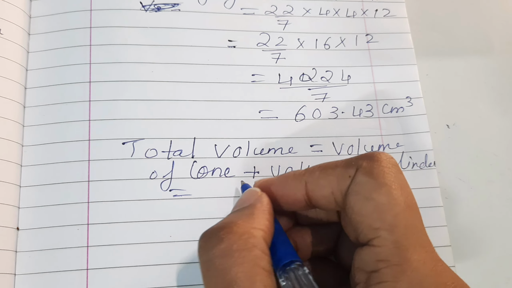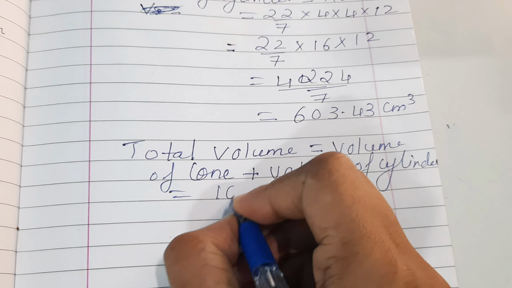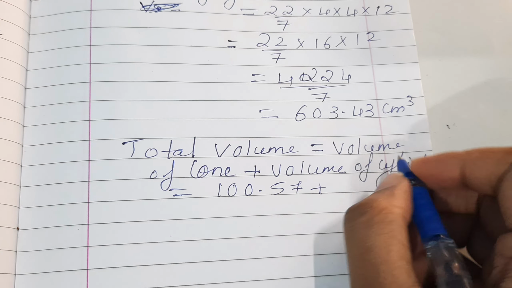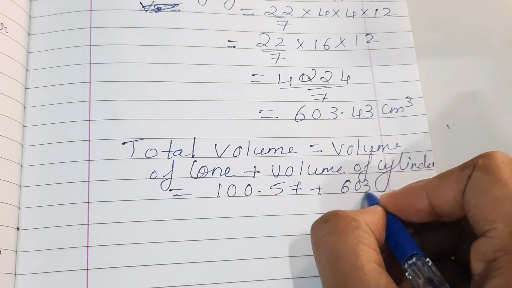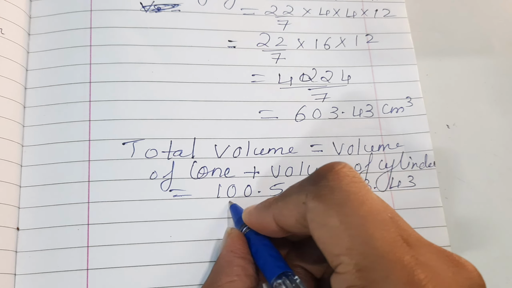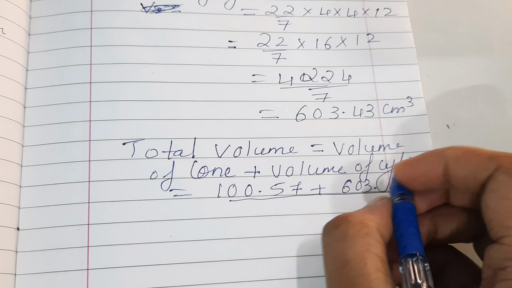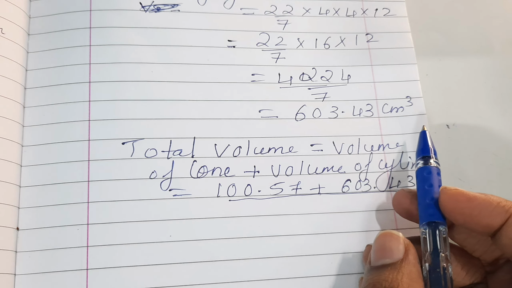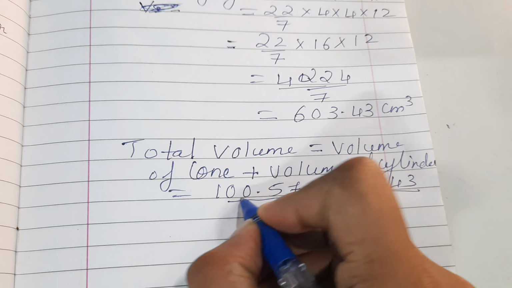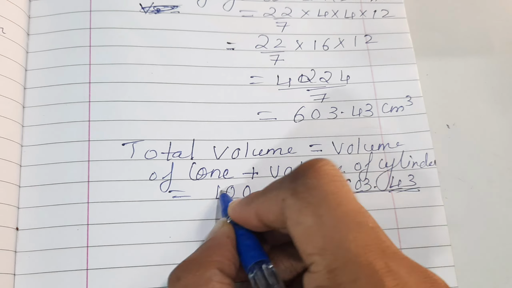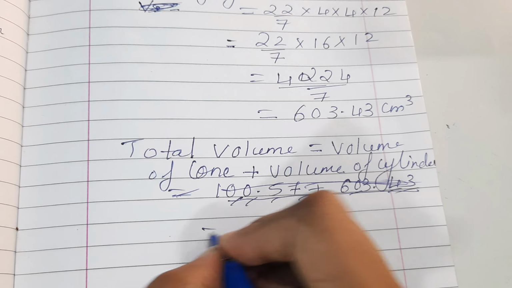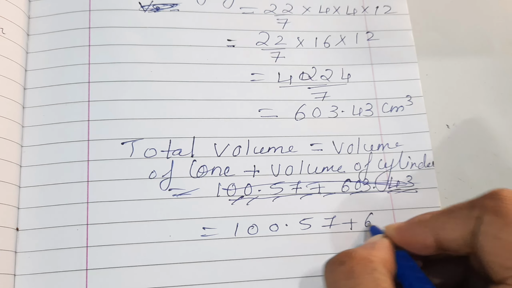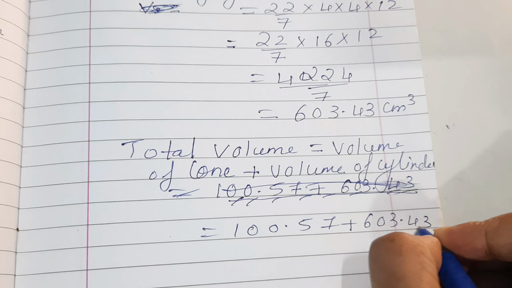What is volume of cone? 100.57 plus volume of cylinder is 603.43. Sorry, there is no upon. So 100.57 plus 603.43.